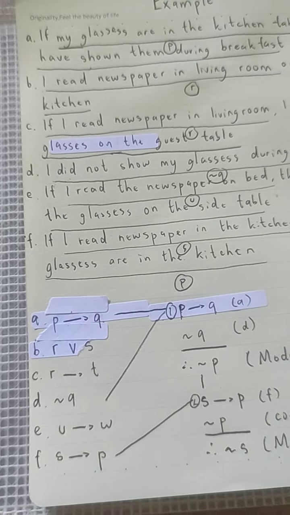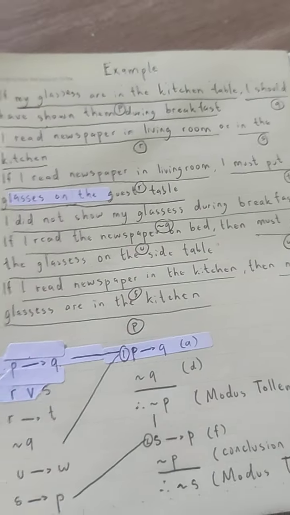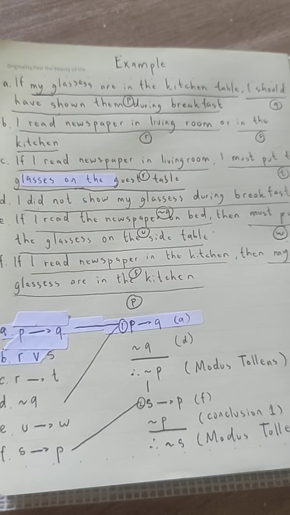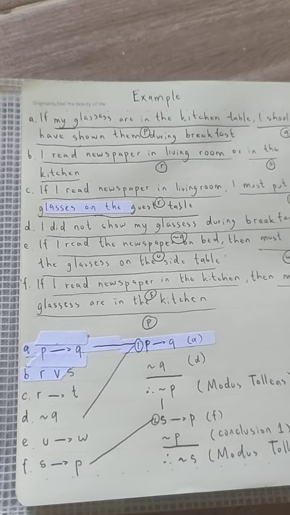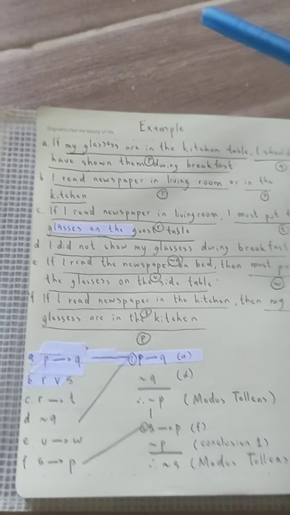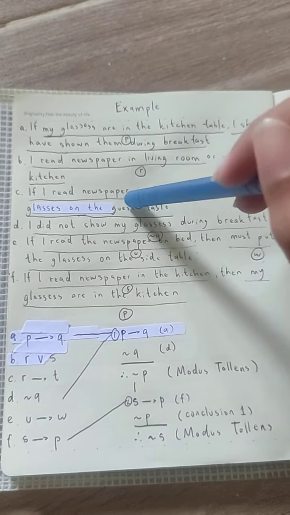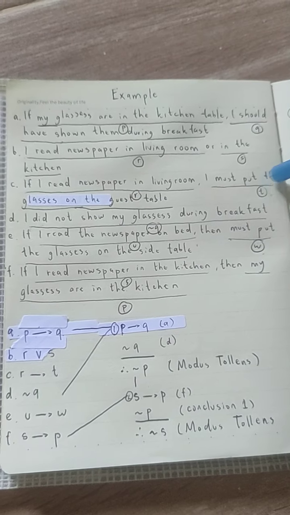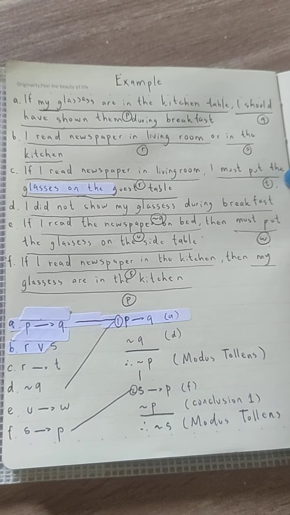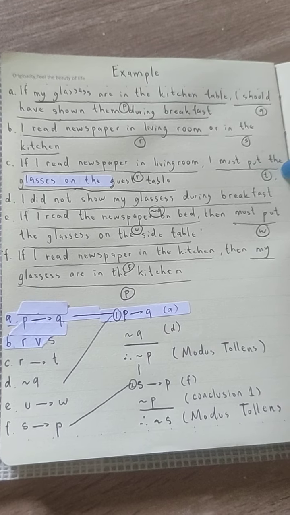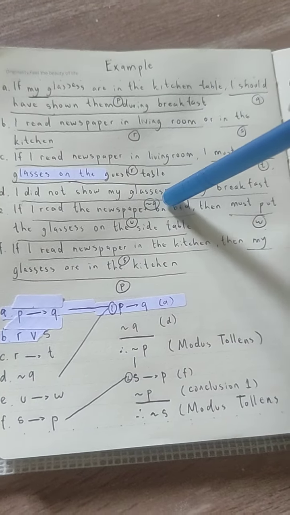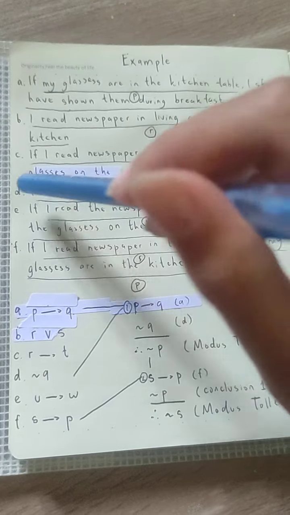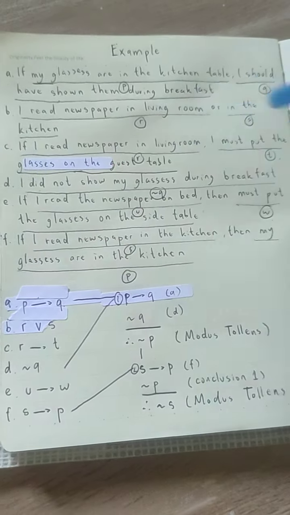Point B is R disjunction S, because there's an or in point B. For point C is R implication T. Point D is negation Q, because there's a did not, or there's a not in it.